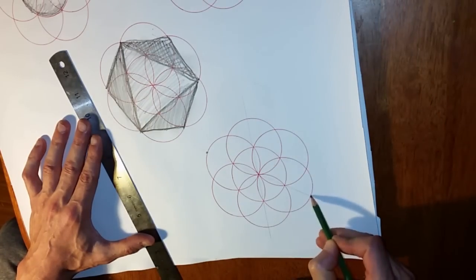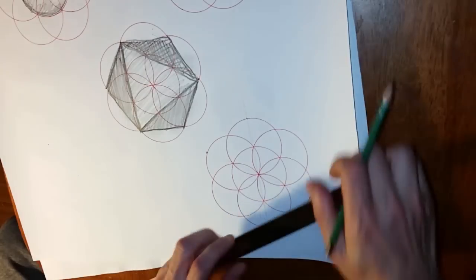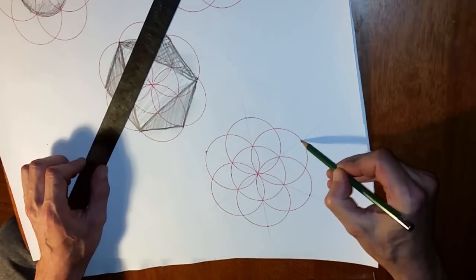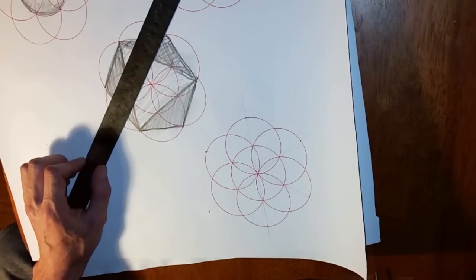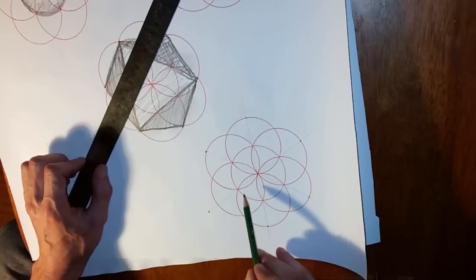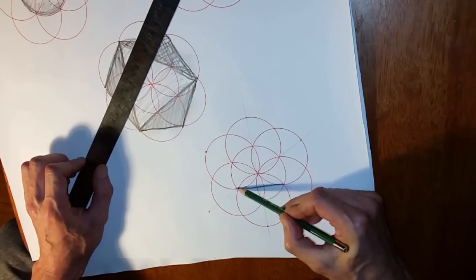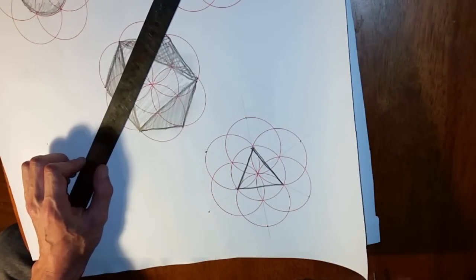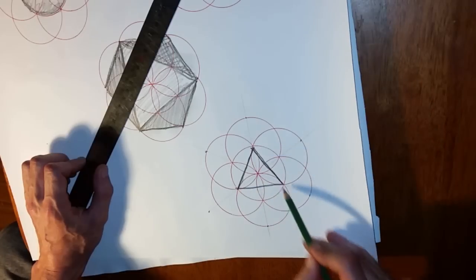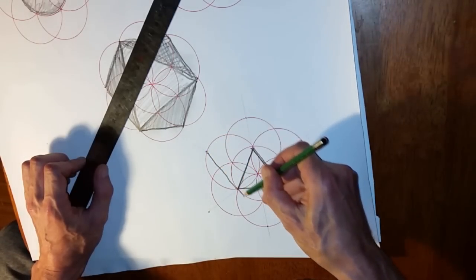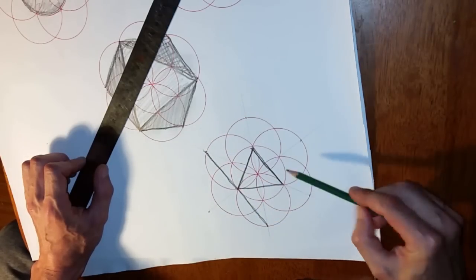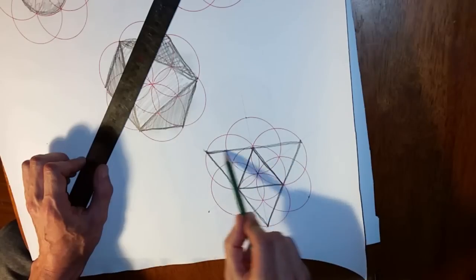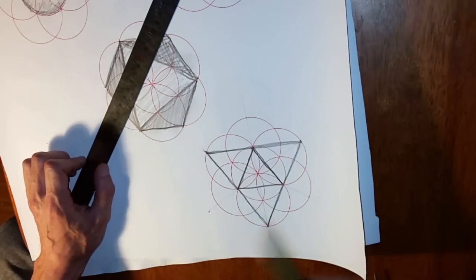So we have 1, 2, 3. You don't necessarily need all of them, but I'm doing it anyway. Just a faint line. Now we're going to focus on the central circle, and again we're going to do an equilateral triangle simply by skipping every second of those petals. And now the same again, 1, 2 and 3, but upside down, a smaller equilateral triangle. So now we have 2 equilateral triangles, one larger, one smaller, being the invert of the other.